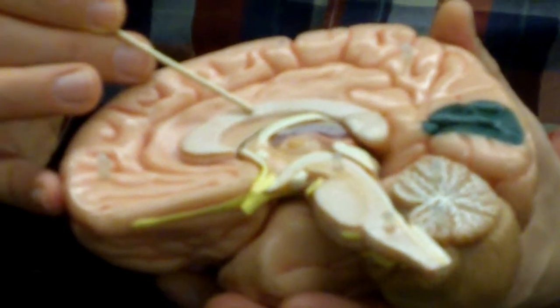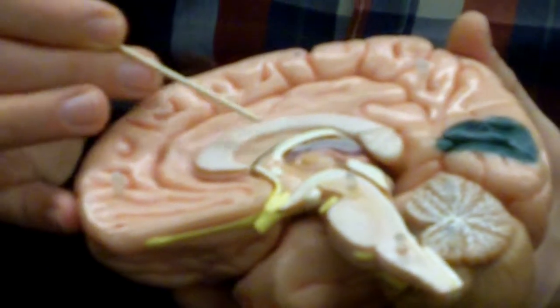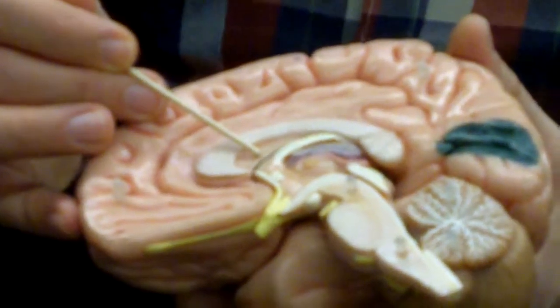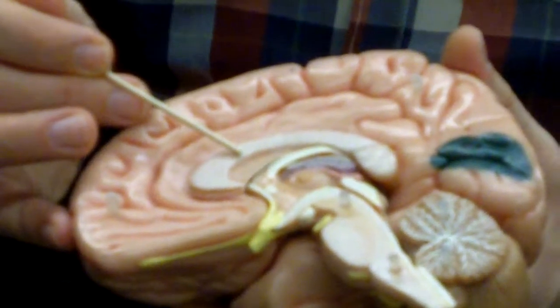What's this called? Corpus callosum. Septum pellucidum. Okay. Don't make me quit. What's this here called?